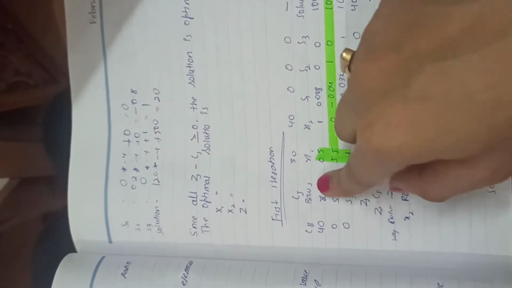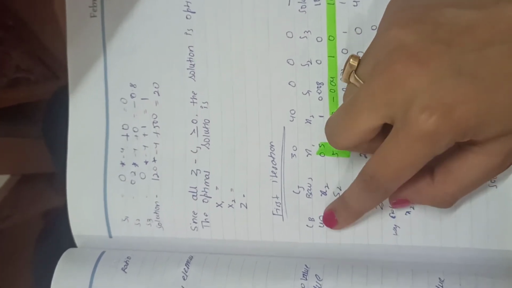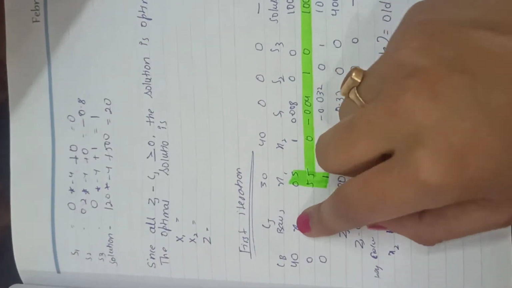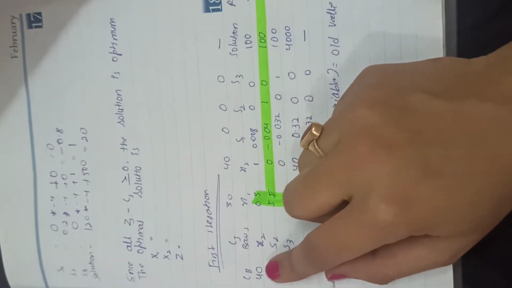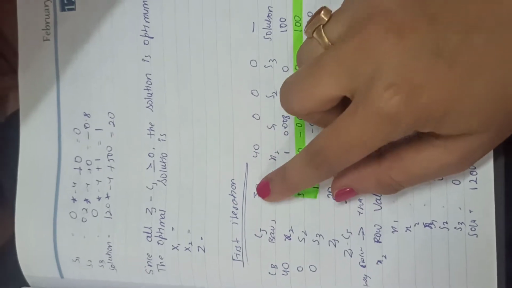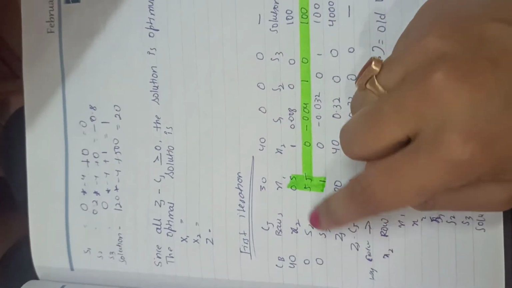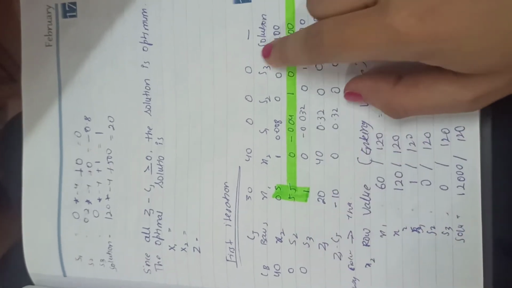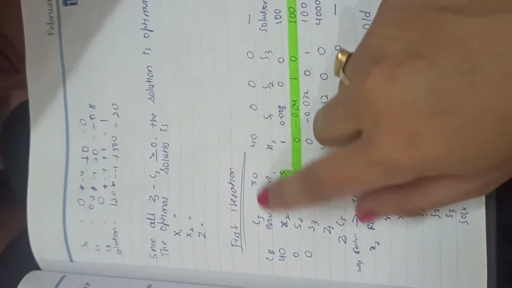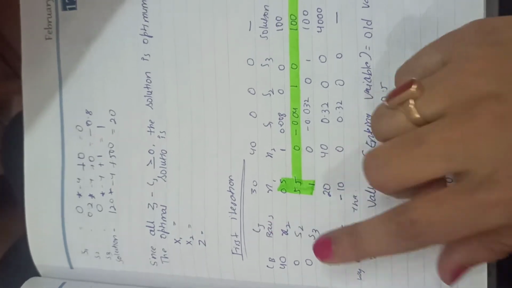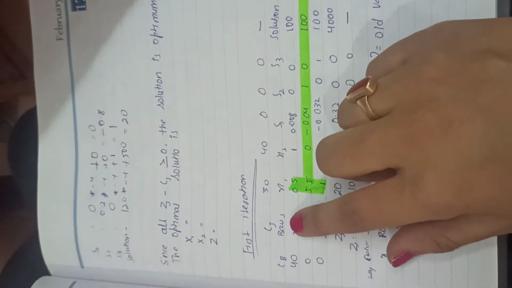Again, what we do with all these things, we write the coefficient, whatever it means nearby that, right? Before that, the coefficients, if you look at Cj, these are the coefficients. Okay, the same thing you have to replace here. For S2 it's 0, and S3 it's 0. For X2 it's 40. Write the same thing. Okay, and now how do we determine the value of X2?